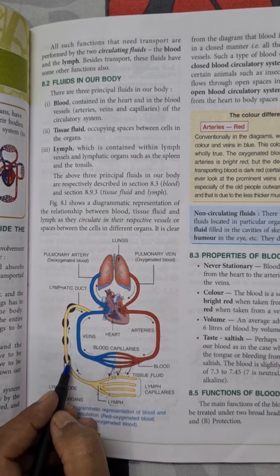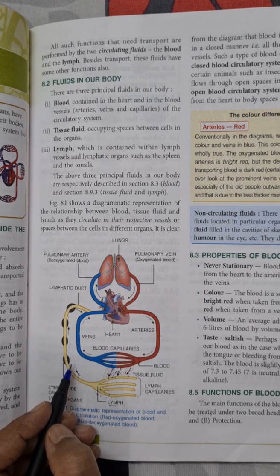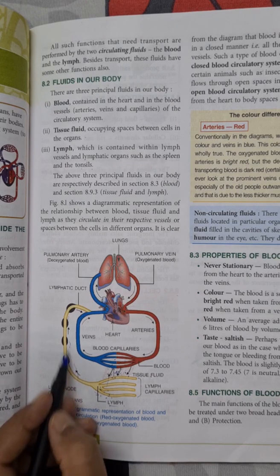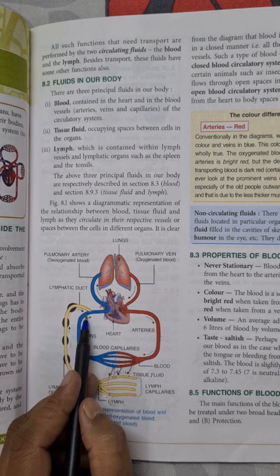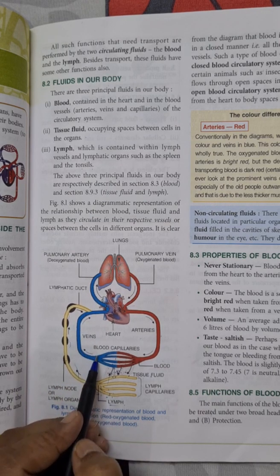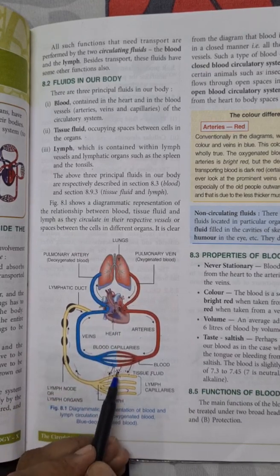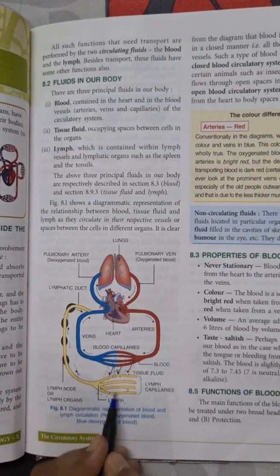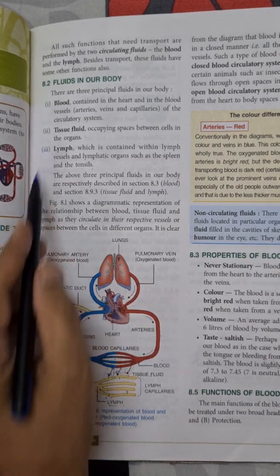And when muscles contract, they press lymph vessels and allow flow of lymph against gravity. In this way, it is carried near the heart, where it is poured into the vena cava to become a part of the blood. So in this way, blood, tissue fluid and lymph are related to each other. Hope everything is clear to you.